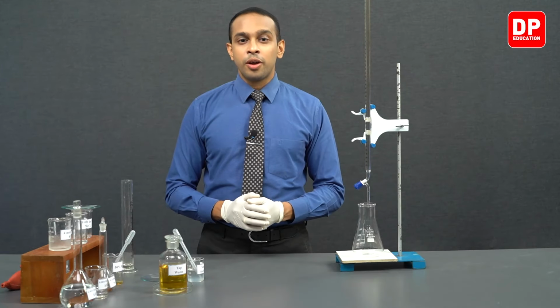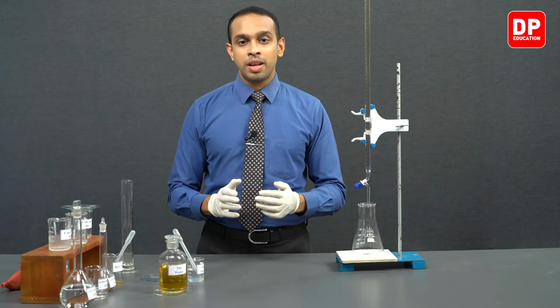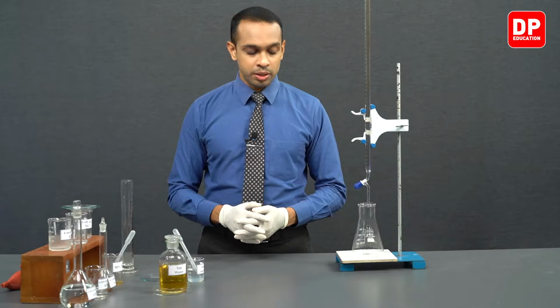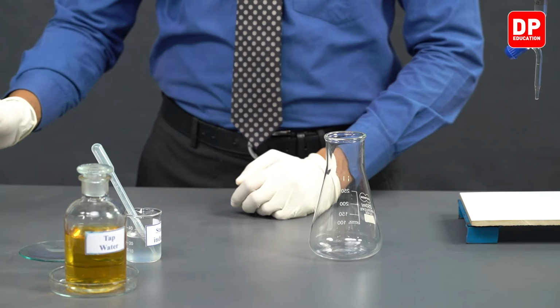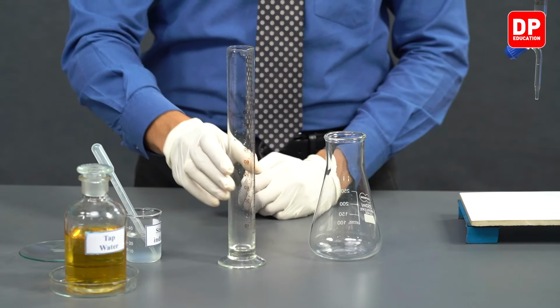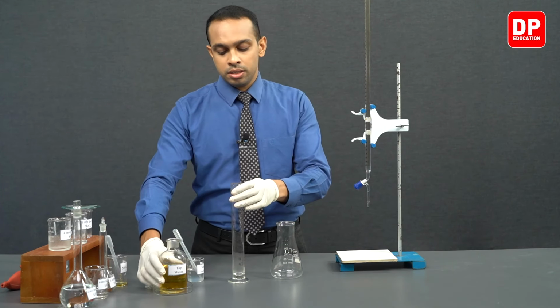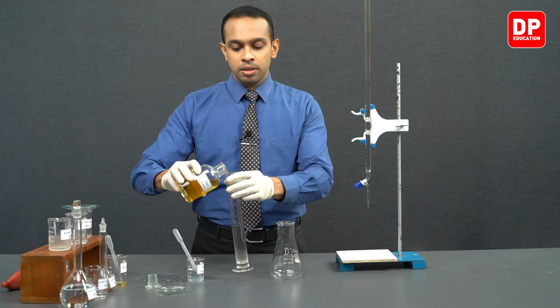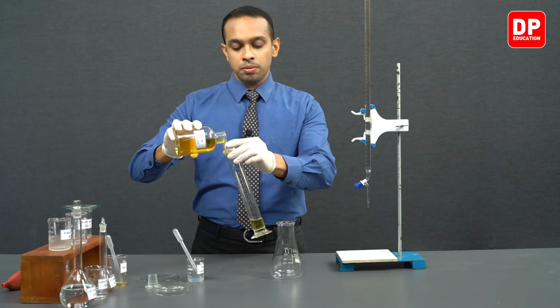Now, students, we are going to repeat the same titration we did earlier so that we will have two readings to work with. So we are going to take our titration flask and the measuring cylinder, and we will be measuring 100 milliliters of the solution that we have in this reagent bottle.